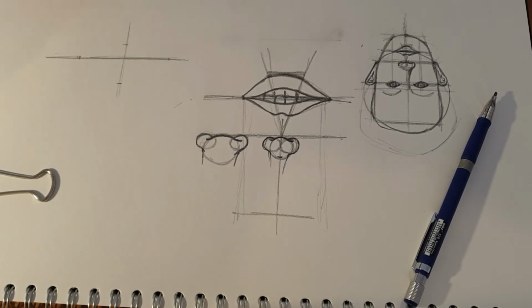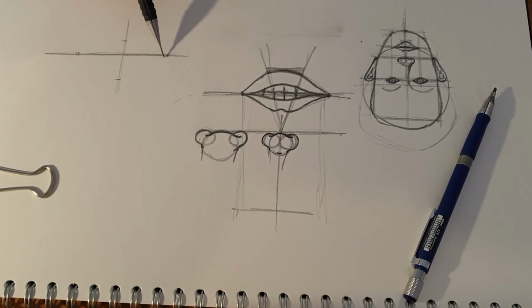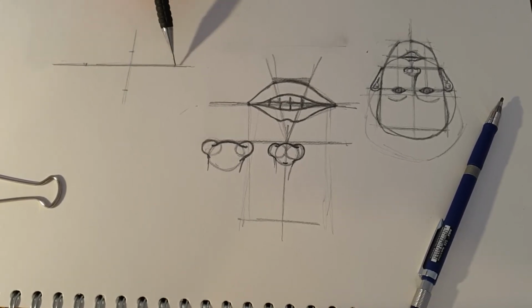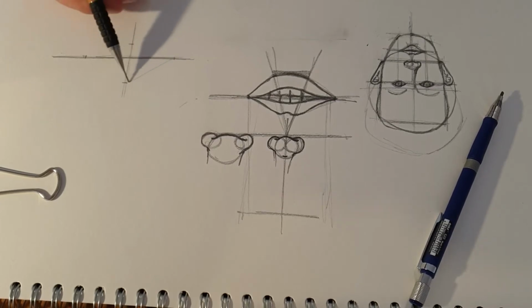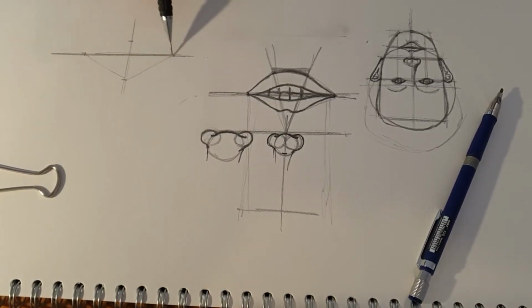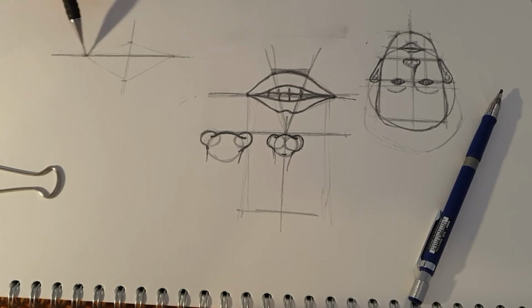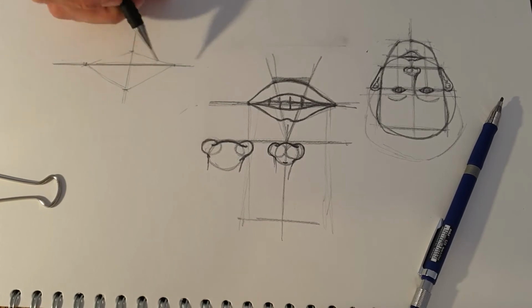What you'll notice with eyes, often the top has slightly more curve in the line and the bottom is slightly less of a curve. Okay, and then I'm going to draw in some lines here, like that. So I've got this sort of diamond kite shape here.